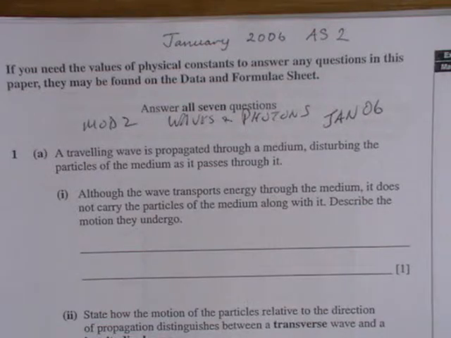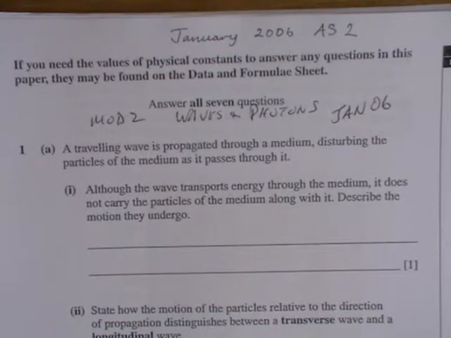The next question is January 2006 AS2, and this is question 1. Again, it's a question 1 from module 2, or the old module 2, which was called Waves and Photons. A travelling wave is propagated through a medium, disturbing the particles of the medium as it passes through.